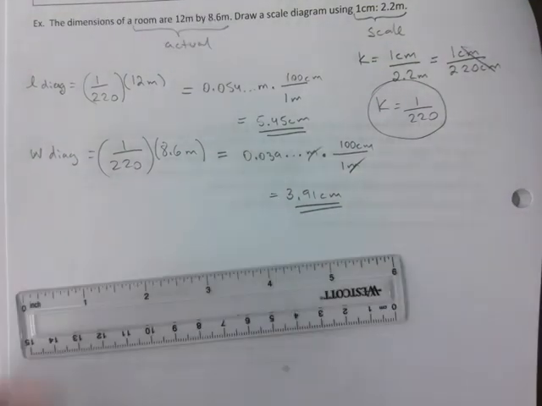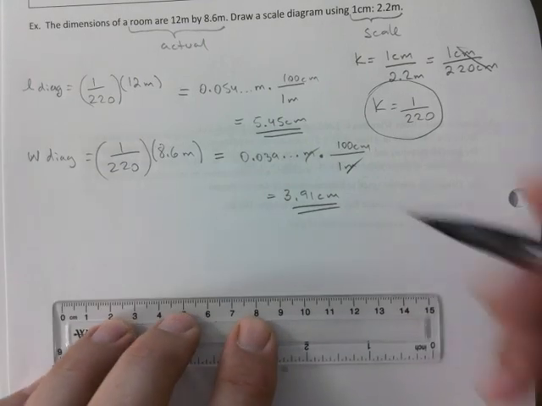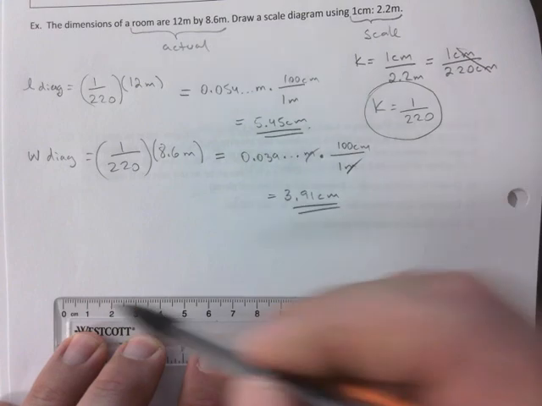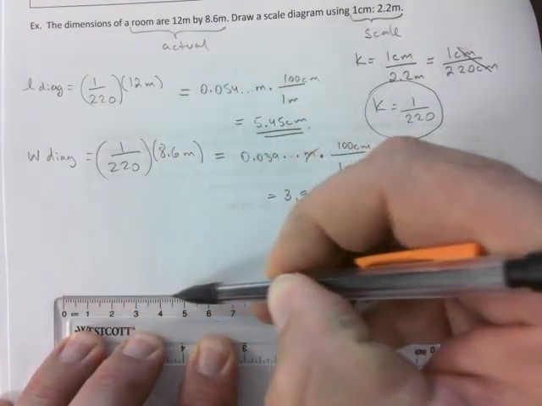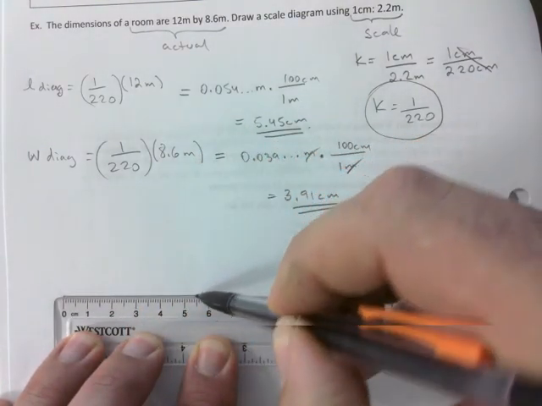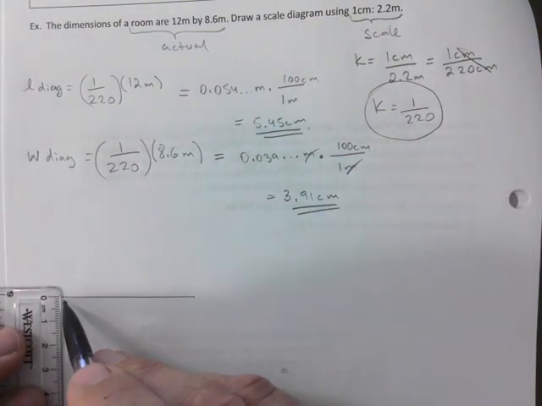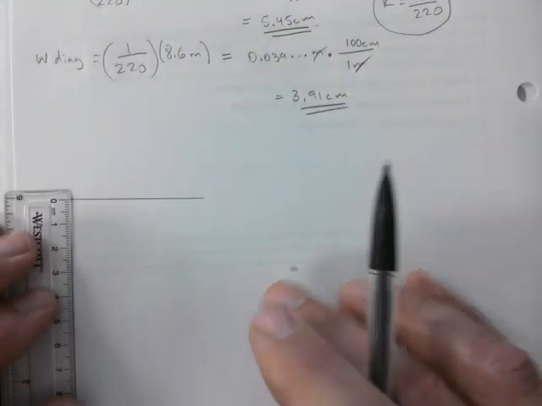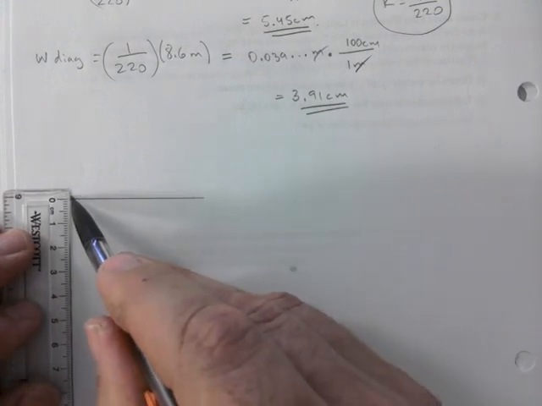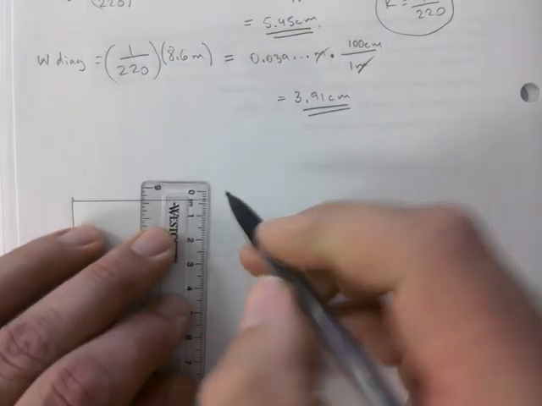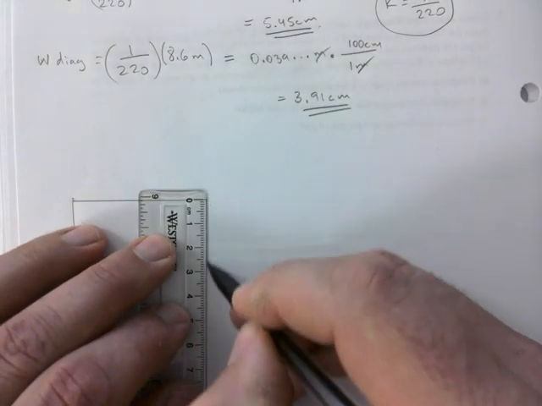So all you need to do is draw a box that is 5.45 centimeters, so you go almost 5.5, not quite. And then the width is 3.9, so 3.9 is right about there. And then just try to replicate that.